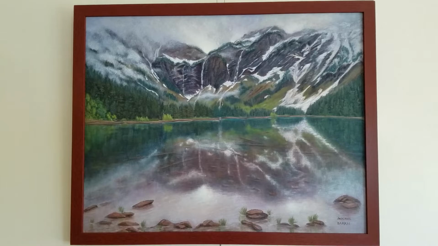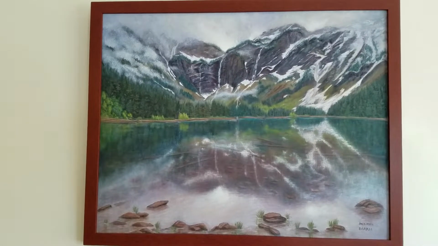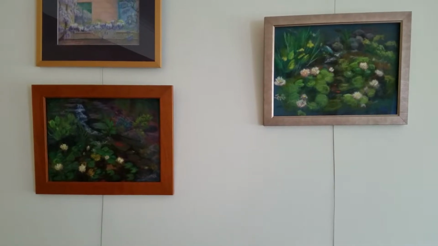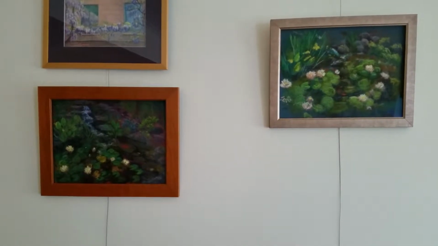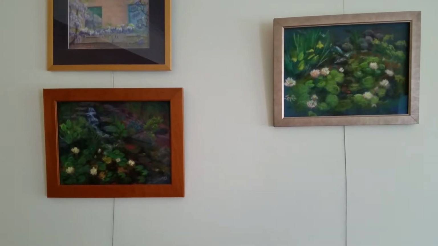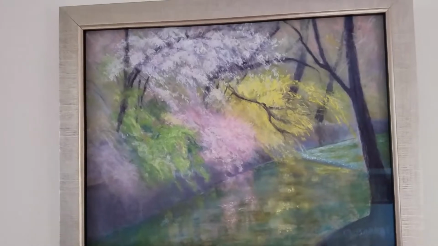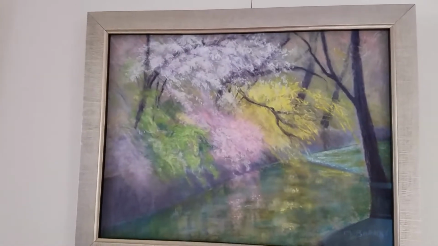Some inspiration from Glacier National Park. This was done in the studio. These two water lily ponds were painted on location and never touched again in Reeves Reed Arboretum in Summit. I love that place. There's Branch Brook Park, started on location and touched just a little bit in the studio.